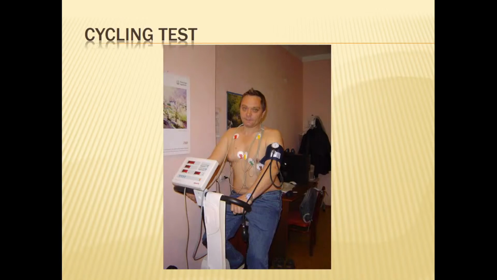But in clinical practice, we still use stress tests, and exercise tests are divided into two types. Cycling test, when the patient exercises with the help of a special bicycle device, with chest electrodes and standard electrodes placed on the patient's trunk instead of the arms and legs.